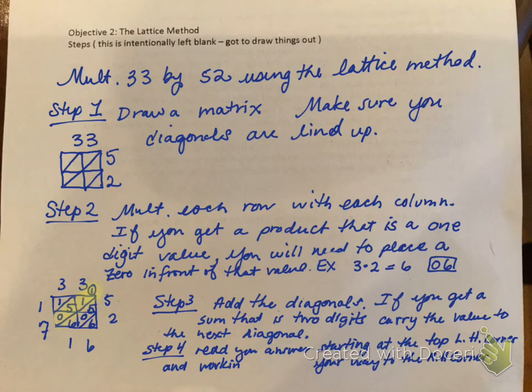So with that step, I'm going to take this, and that's how I'm reading it off. So your answer is 1,716. You can check that on the calculator, and you'll see that that is correct.